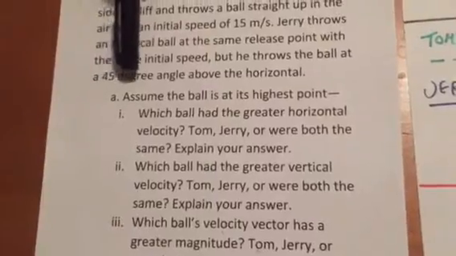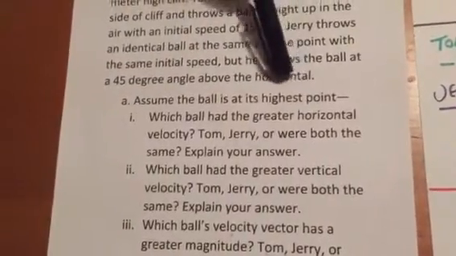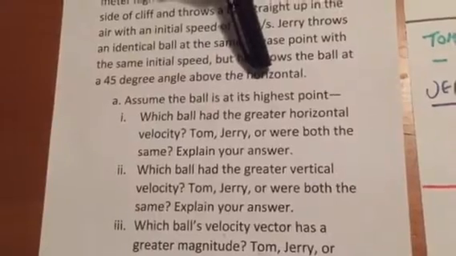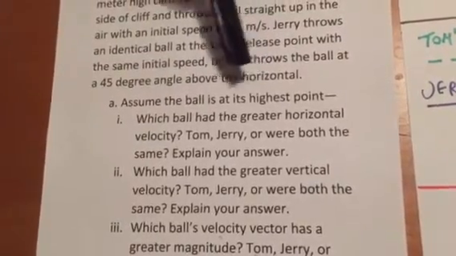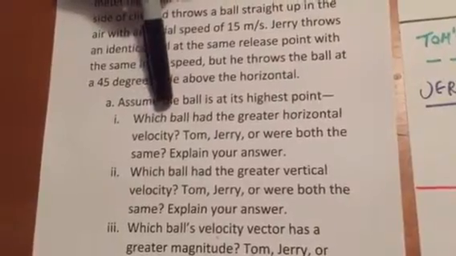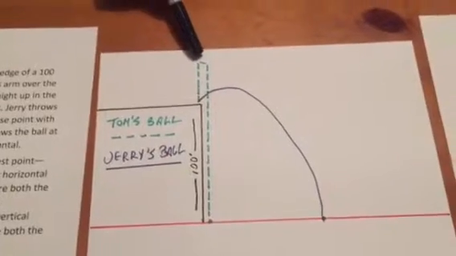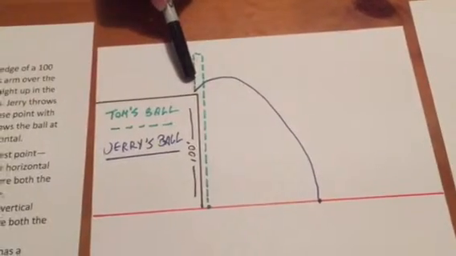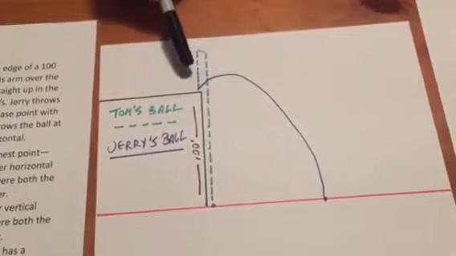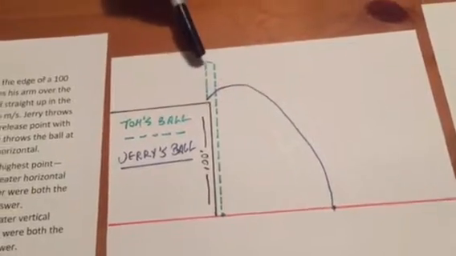The first part of this scenario that we're going to go over is where we assume that the ball is at the highest point, or the peak. The first question is: which ball had the greatest horizontal velocity at its peak? As I just said, Tom's ball has no horizontal velocity. Jerry's ball does. So of course, Jerry's ball has the greater horizontal velocity at its peak.